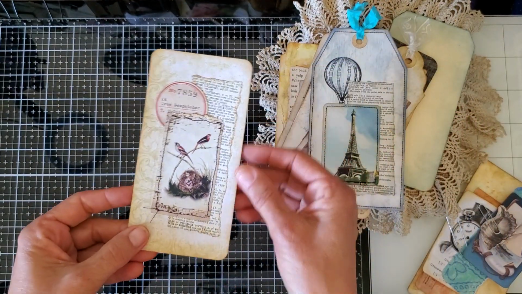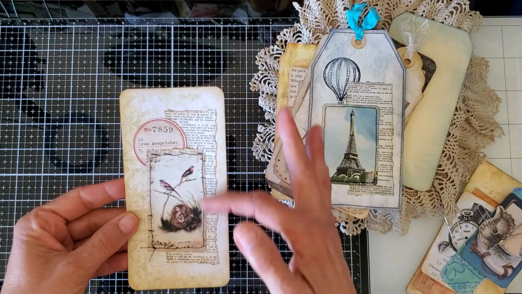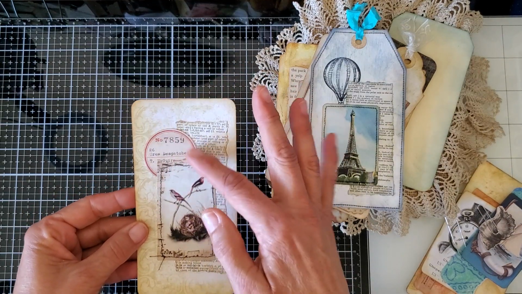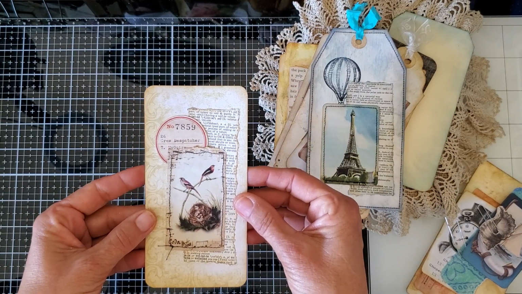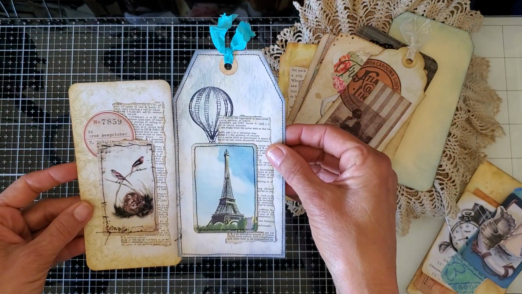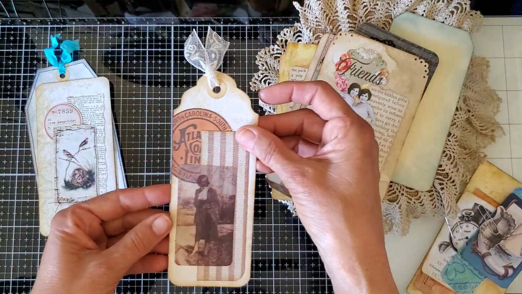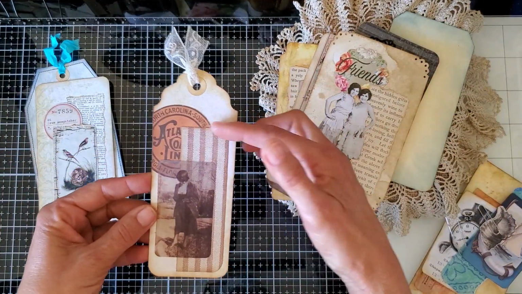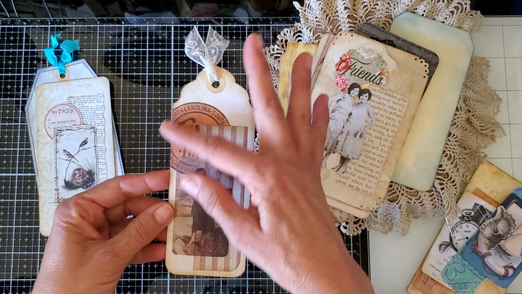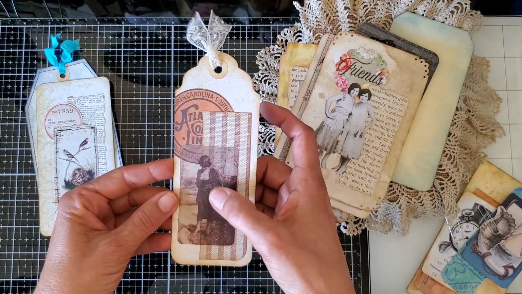So here's an example. You have the vertical, you have the smaller, you have the curved. This is the same thing essentially, just a little bit different. Here it is again, the piece in the back, the circle element, and another focal point.